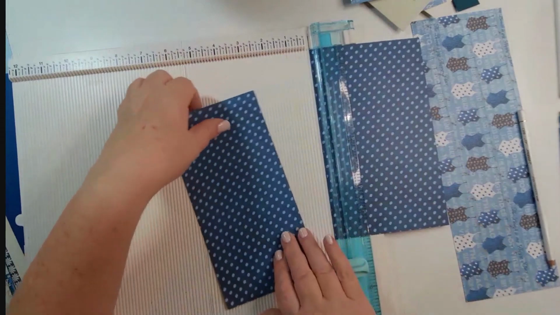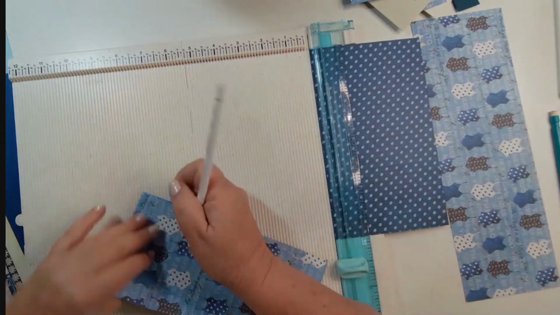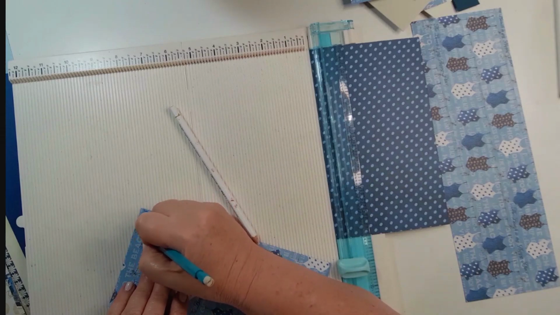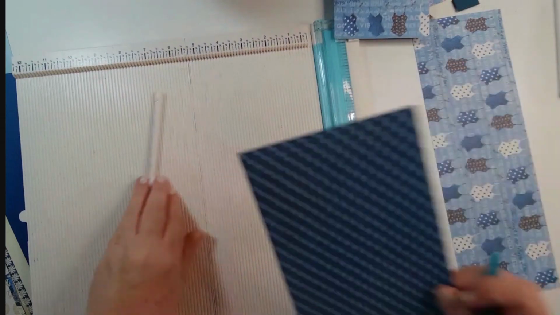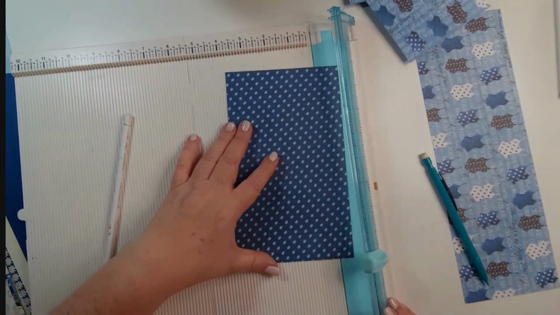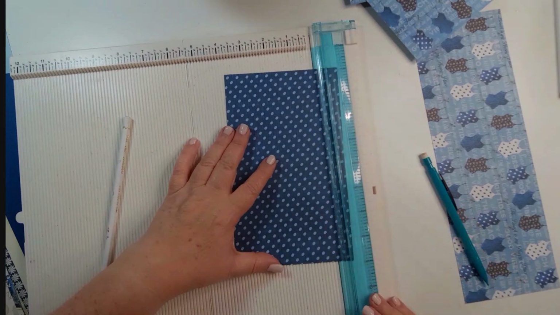We'll probably use this side. We'll do D10-1 and D9-1. It's also 8 by 4.